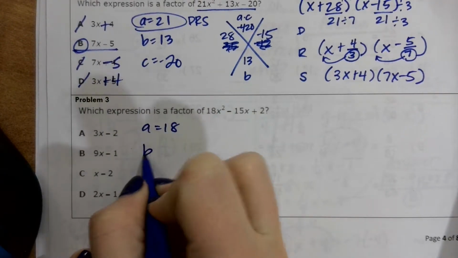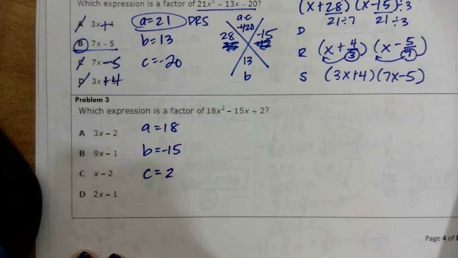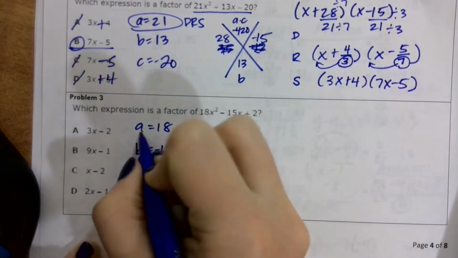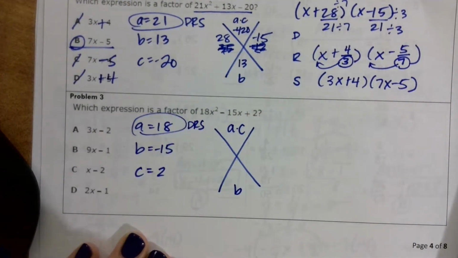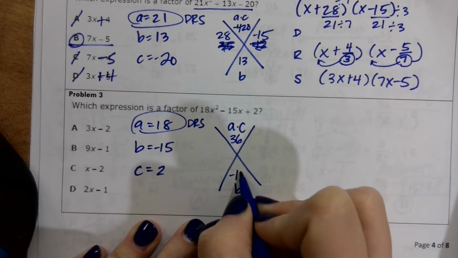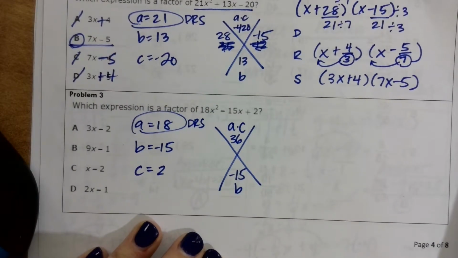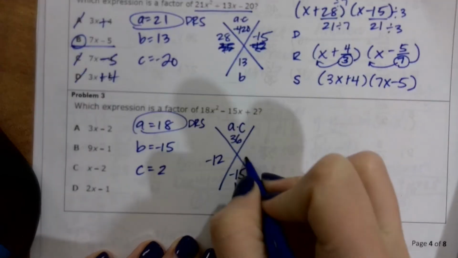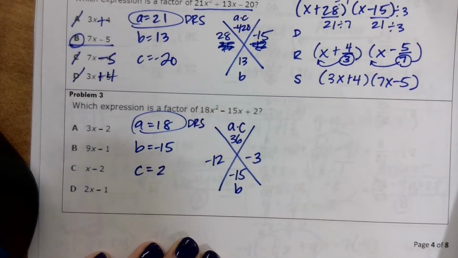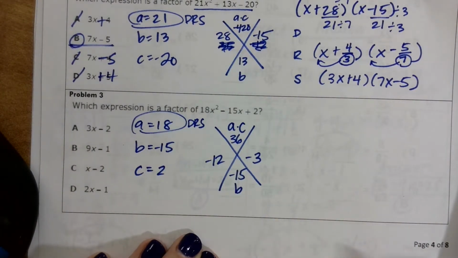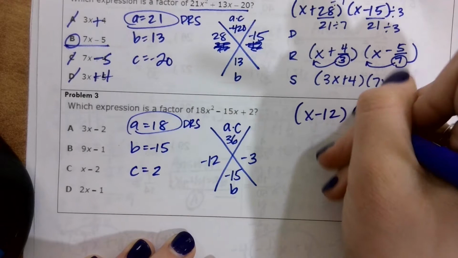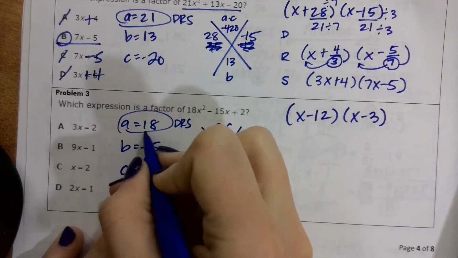A equals 18, B equals negative 15, and C equals 2. Make a little note that you need a DRS if A does not equal 1. A times C is 36, B is negative 15, so 36, negative 12, and negative 3. Because negative 12 times negative 3 is positive 36, and negative 12 minus 3 is negative 15. If you didn't know what that was, you could double check that in your calculator. I set up my factors, x minus 12 and x minus 3. Divide by A.